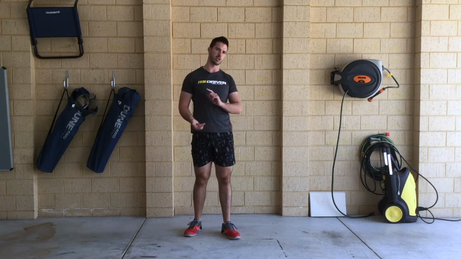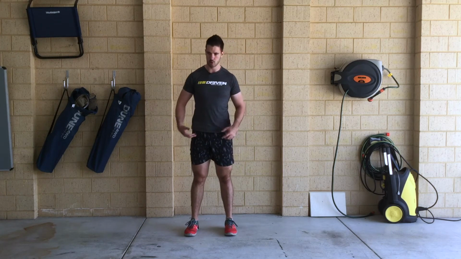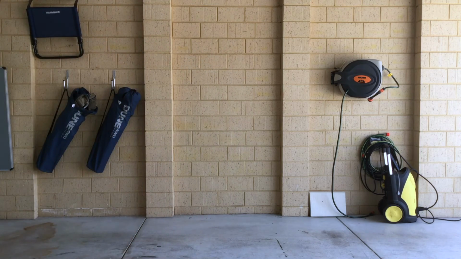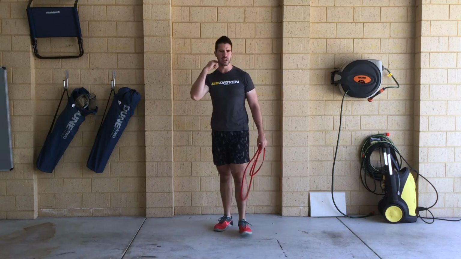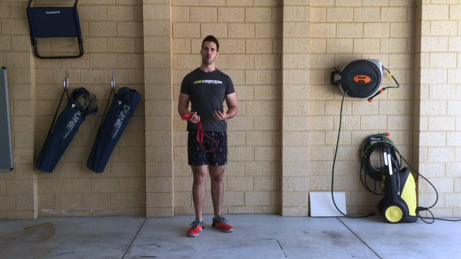So number 1, couch stretch. Number 2, adductors. Number 3, glute activation. Let me grab my band. What we're going to do is we're going to go through a glute activation exercise to get your glutes going. So there are heaps out there to help you. We need to get your glute med working, so glute medius, which is this little one on the side here. It's more of a postural muscle, okay?